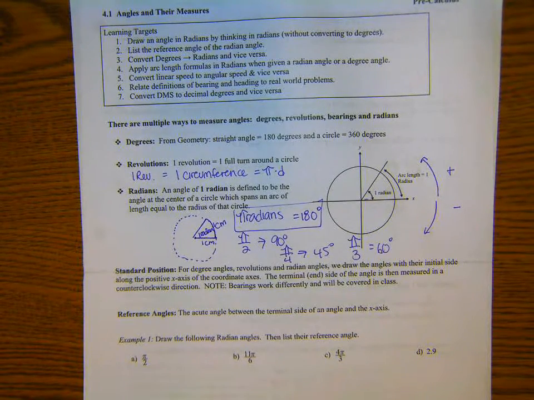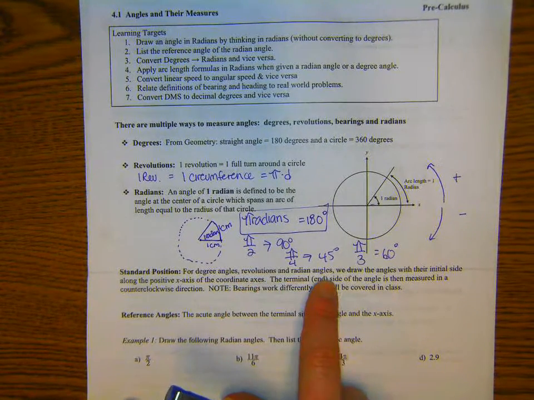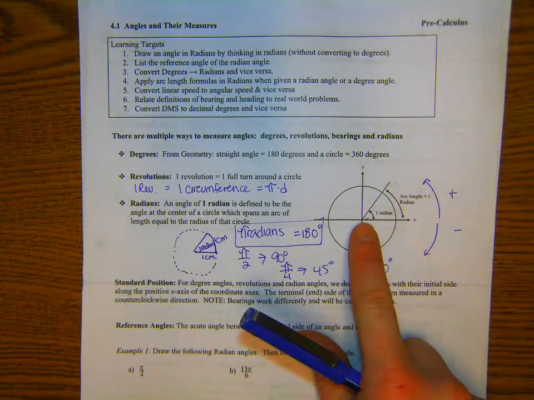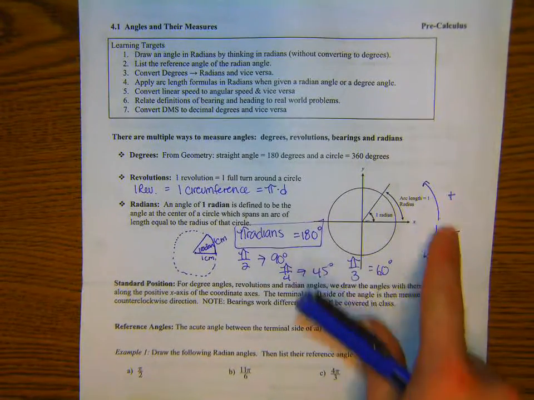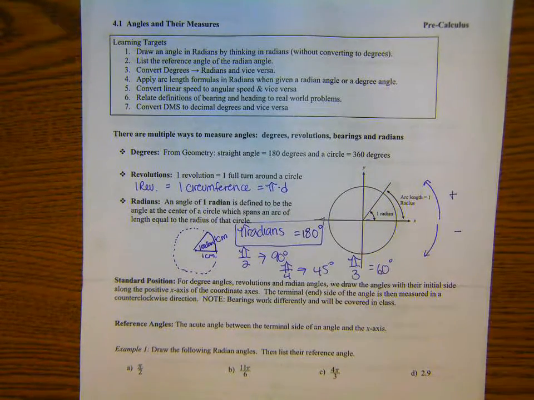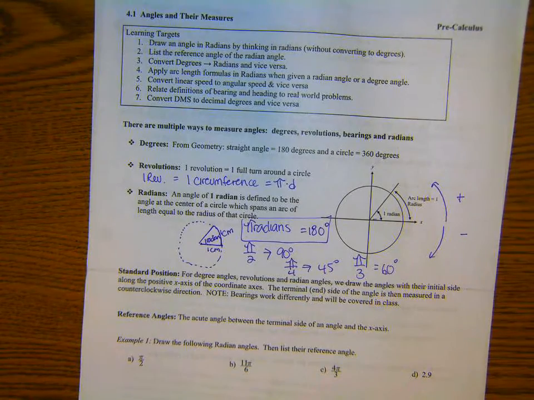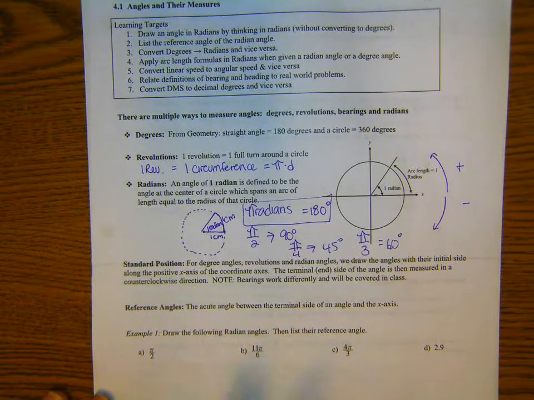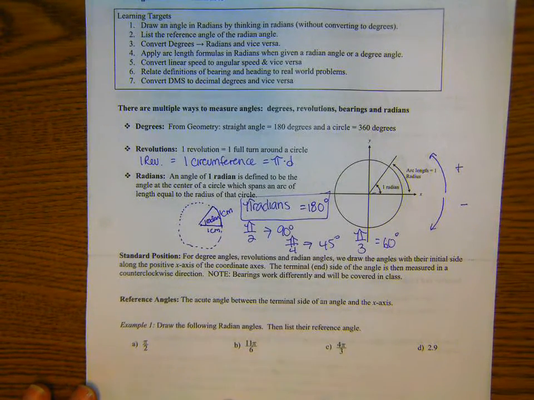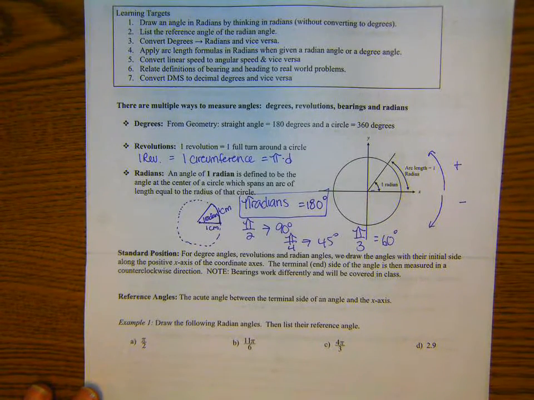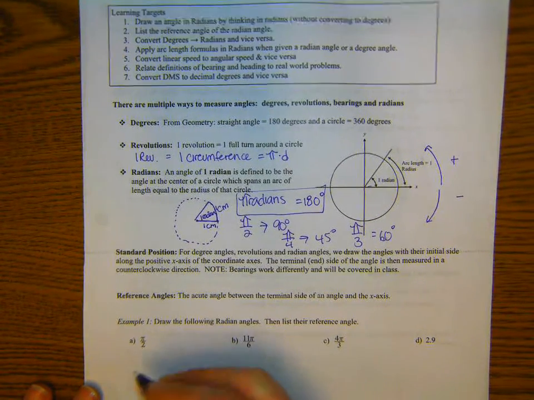Standard position for degree angles, revolutions, radians, is we start here and we rotate in a positive direction. Then we have something called a terminal side, and I'll show you what that means. It's where, if this was an arrow, the arrow ends. So, pi halves. We're not going to do the reference triangle for pi halves because we already know how many degrees it is. But let me talk about what pi halves would be.